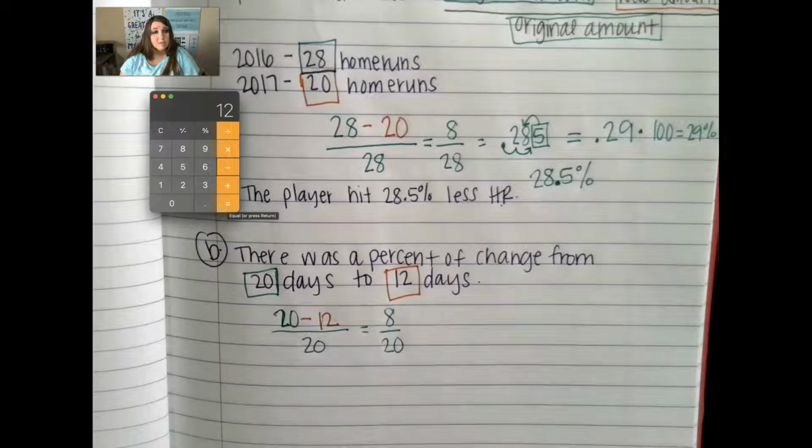So 20 minus 12 gives us 8, which we already knew. I'm going to hit the equal sign too many times. 20 minus 12 equal sign is 8. Now I'm ready to hit the divided by sign. You don't want to put everything in there all at once because our calculator will not hold that all. So now we're ready to divide by 20, and that gives us 0.4.